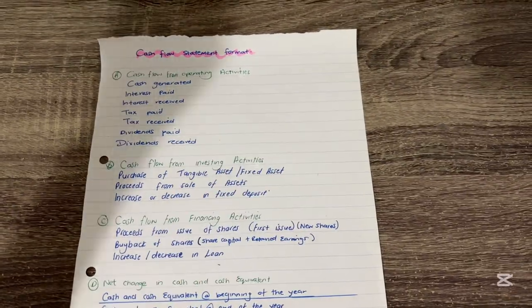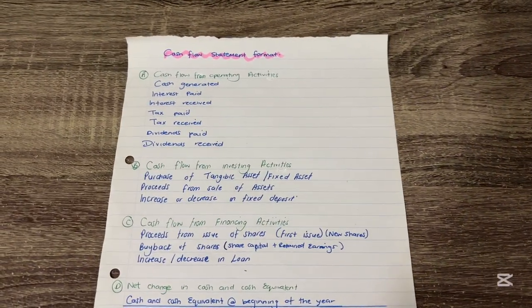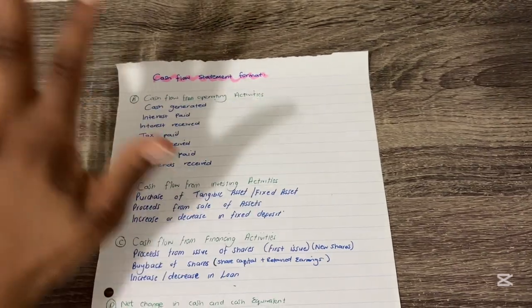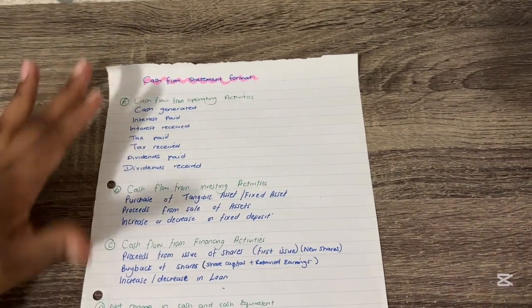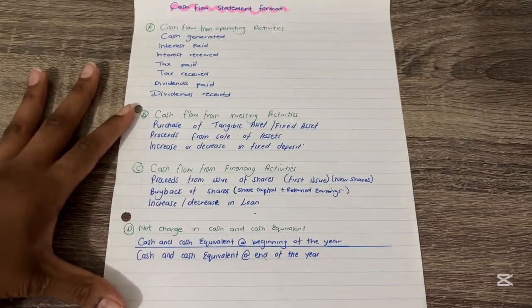It's very important to understand that the cash flow statement is only for grade 12s. You're not going to bump into this or deal with this as a grade 10 or a grade 11 student. This is a matric topic. And this is basically the format of a cash flow statement.